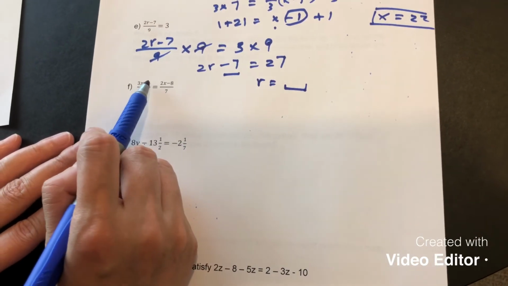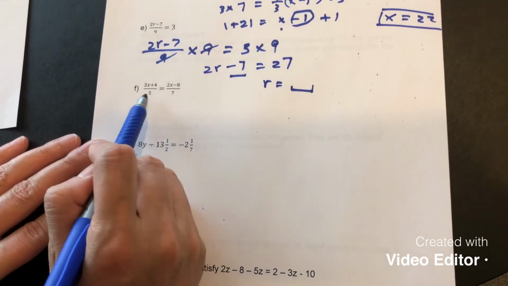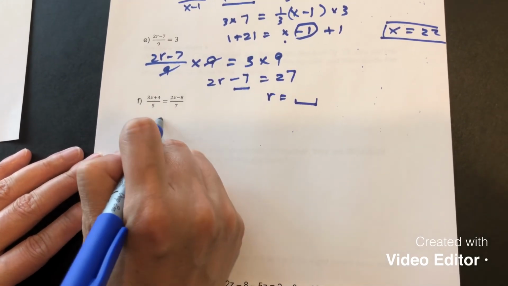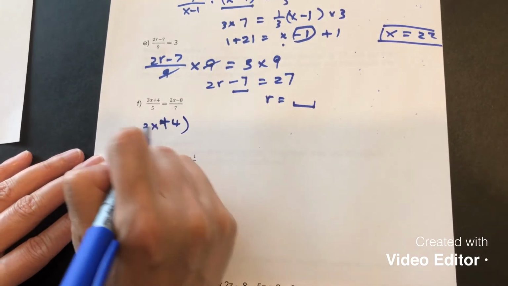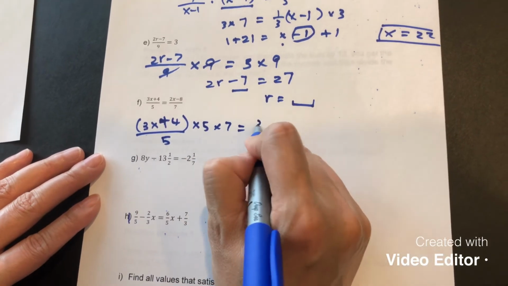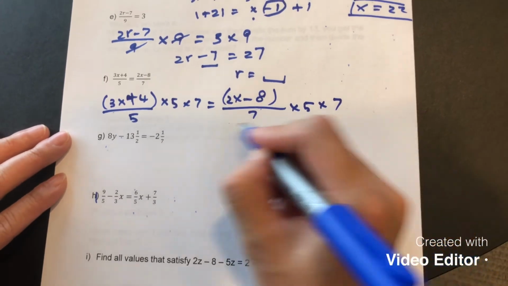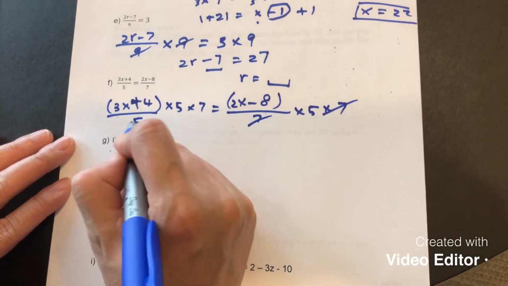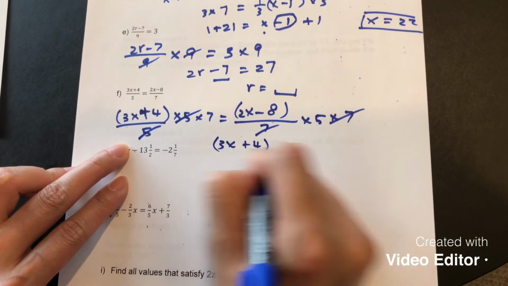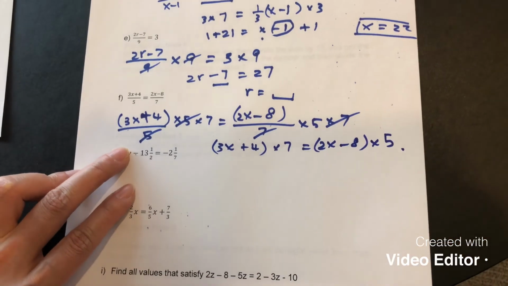So you have this left-hand side divided by 5 and right-hand side divided by 7. We can multiply 5 and 7 to get rid of both sides. So in that case, we have 3x plus 4 multiply 5 multiply 7 equals to 2x minus 8 divided by 7 multiply 5 multiply 7. So right-hand side, 7 cancels. The left-hand side is a 5 cancels. So you have 3x plus 4 multiply 7 equals to 2x minus 8 multiply 5.